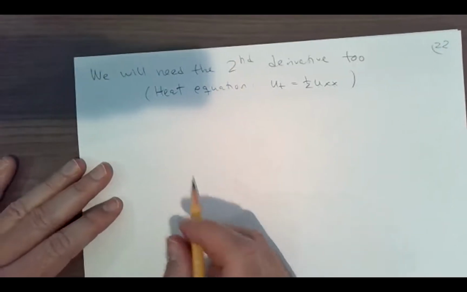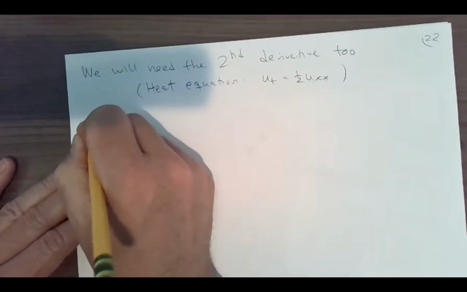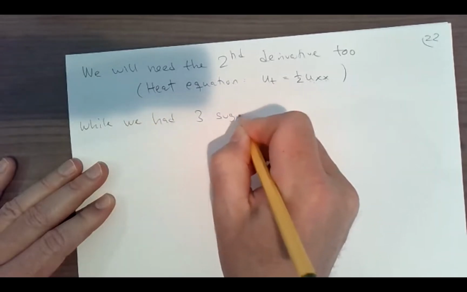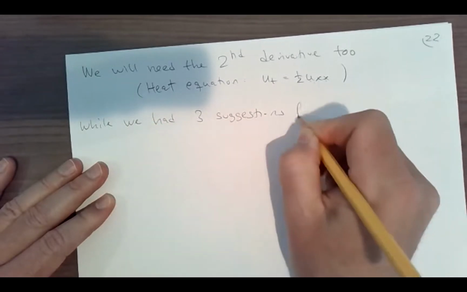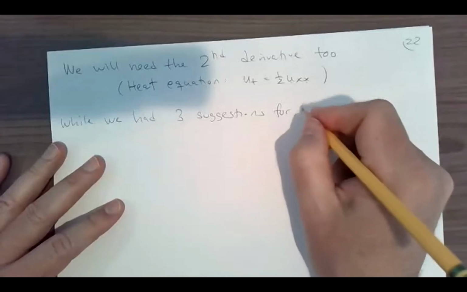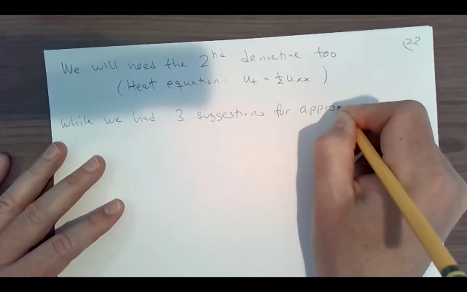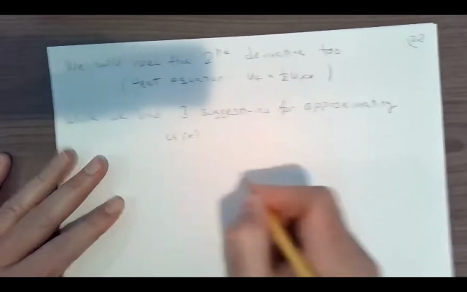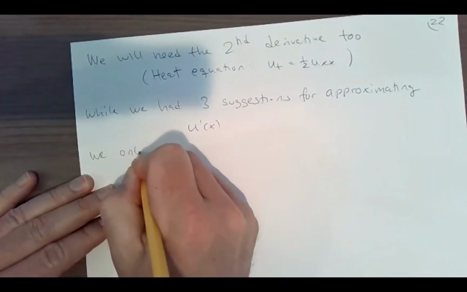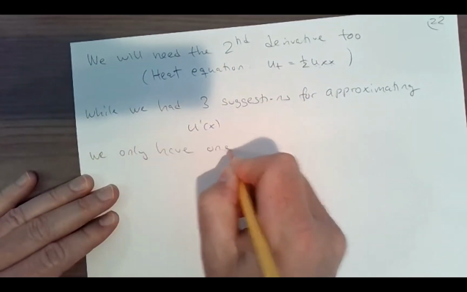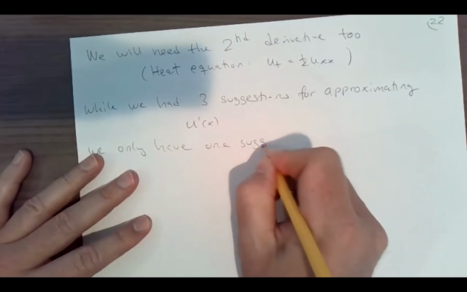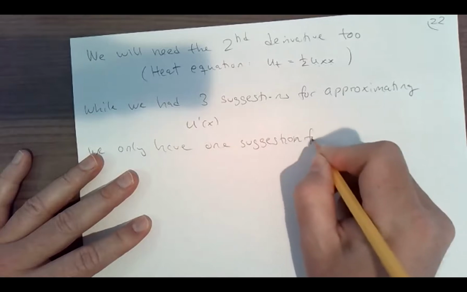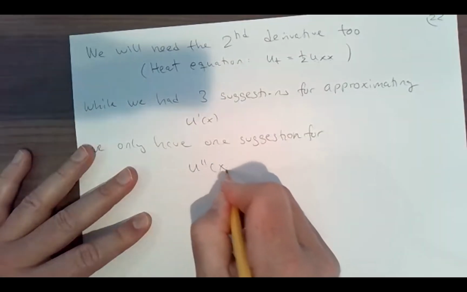So while we had three suggestions for approximating u prime of x, we only have one suggestion for the double derivative.